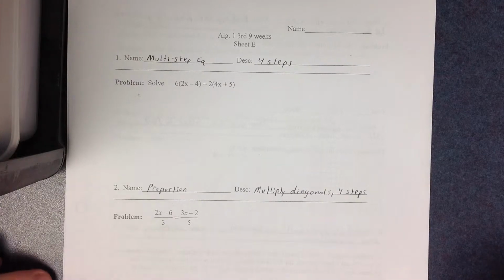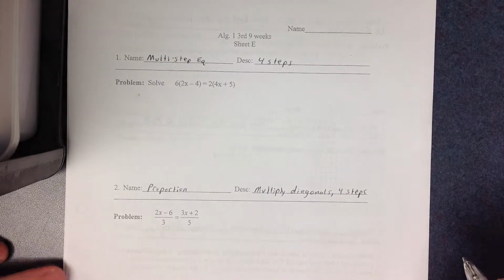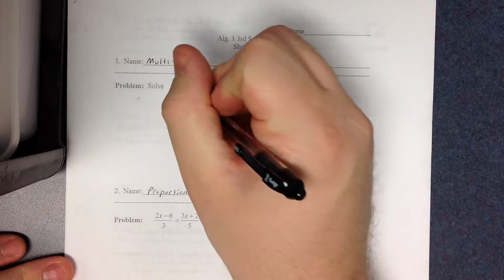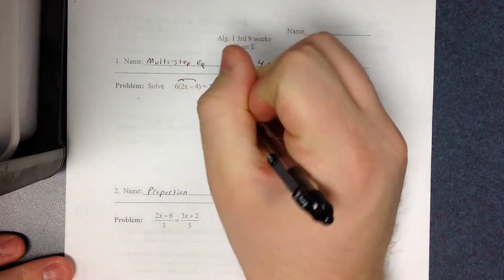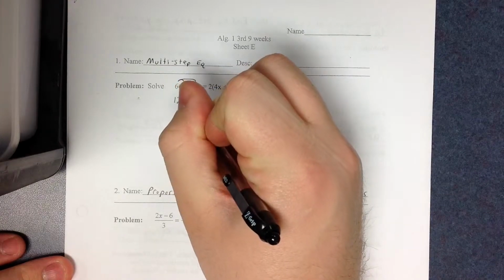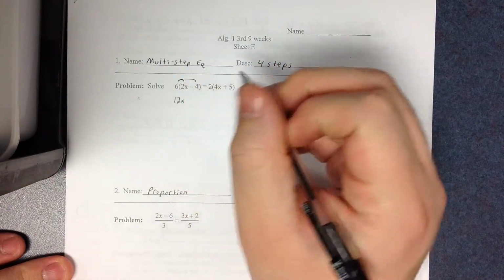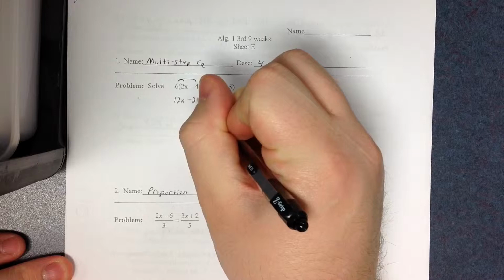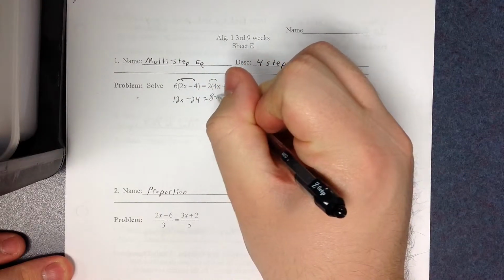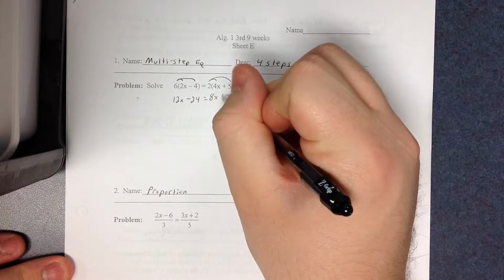Okay, number 1, solve 6 times the quantity 2x minus 4 equals 2 times 4x plus 5, so it's a multi-step equation. Going to use our 4 steps, so I'm going to distribute first. 6 times 2x is 12x. 6 times negative 4 is negative 24, equals 2 times 4x is 8x, 2 times 5 is 10.